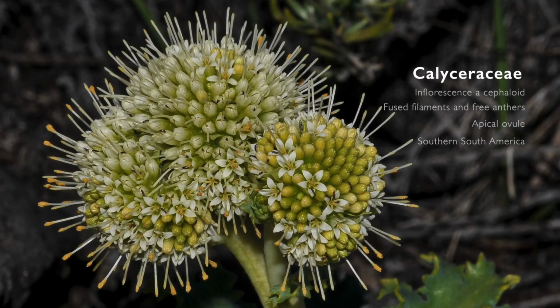So the sister family, the Calyceraceae, is a very peculiar group. It has inflorescences that resemble the capitulum of the Compositae, although they are now named cephaloid. I'm going to explain in just a minute what is the difference with the capitulum. They have the filaments of the anthers fused, and they have the anthers free. That is more or less the opposite of what occurs in the Compositae, which have the filaments free from each other and the anthers fused. The ovule is apical here, and they are restricted to southern South America.